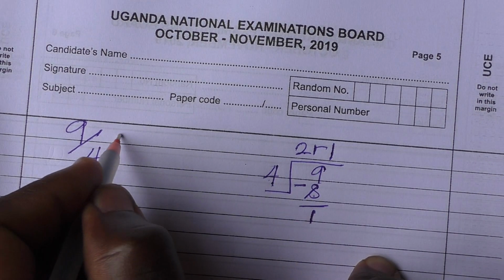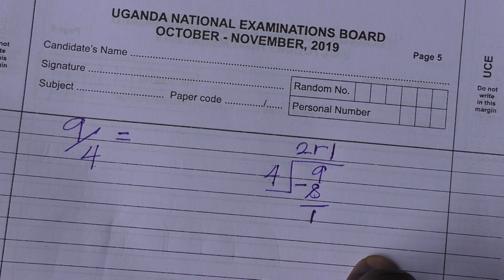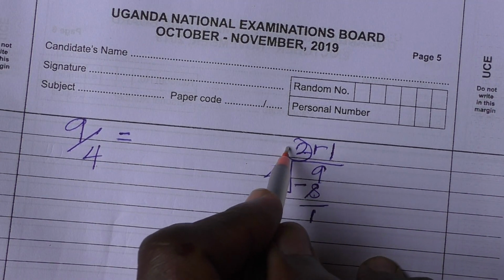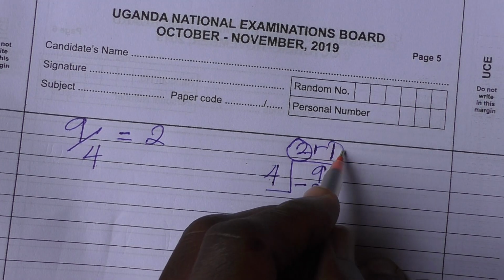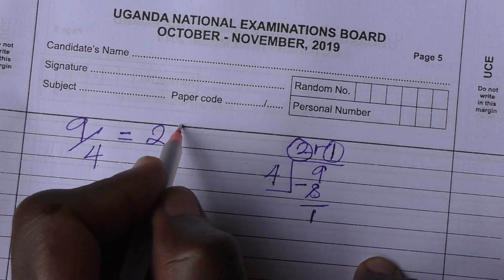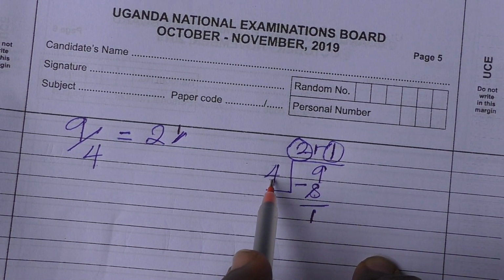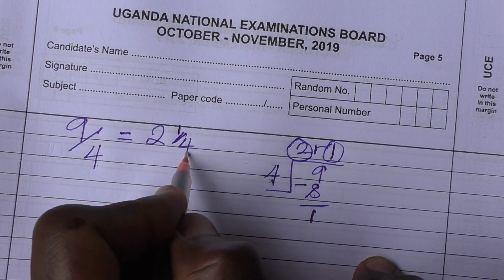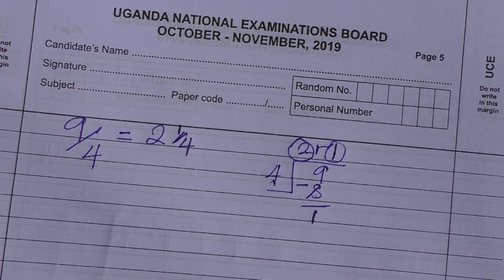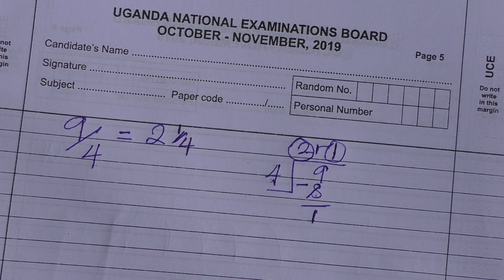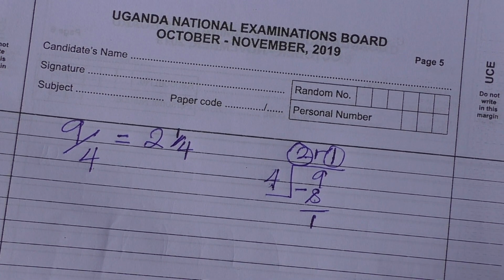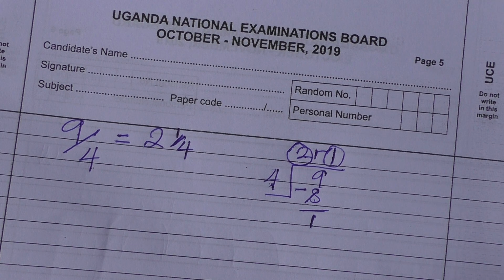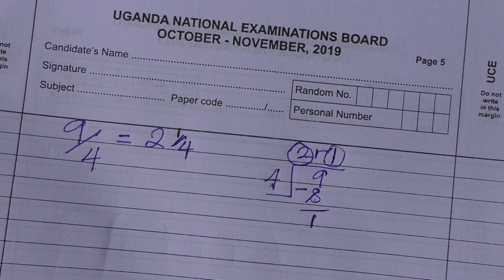Now, how do we come up with a mixed fraction? The 2 becomes our whole number, the remainder 1 becomes our numerator, and the divisor 4 becomes the denominator. Therefore, 9 over 4 is equivalent to 2 and 1/4. That is how we convert an improper to a mixed fraction.